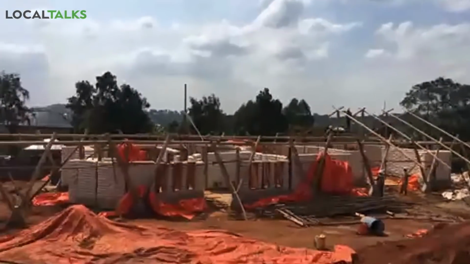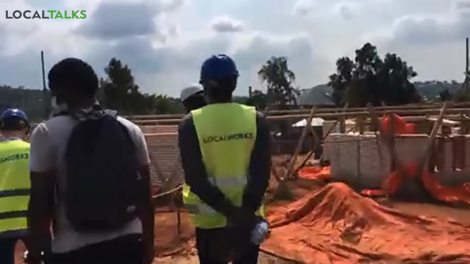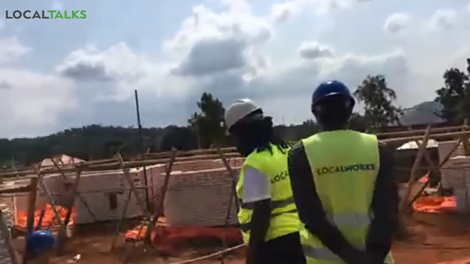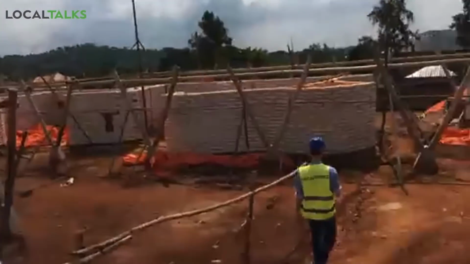I would suggest we move down and have a bit of a close-up look at some of the earthbag walls, and maybe also the DPC detail.